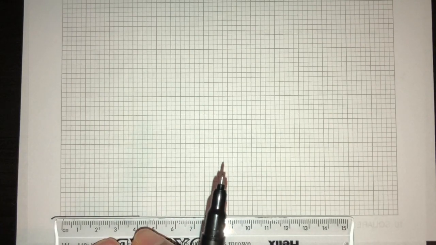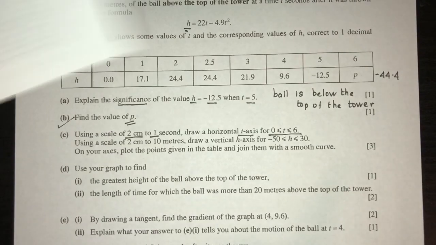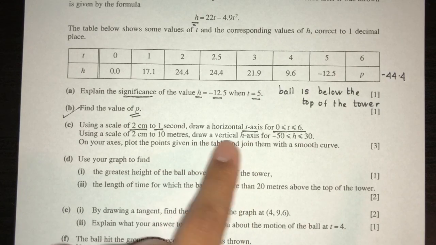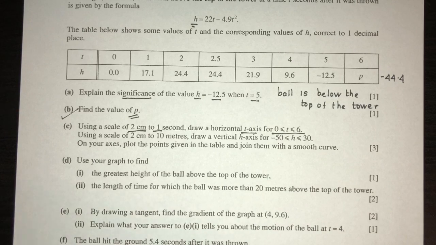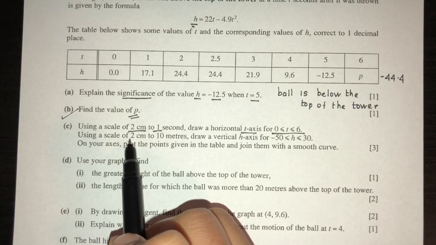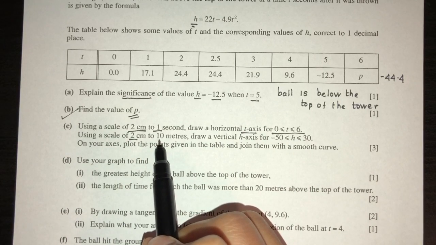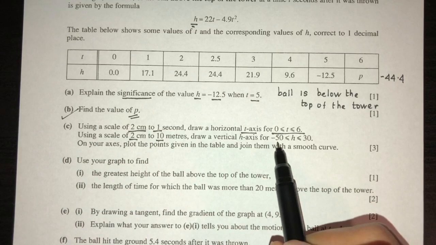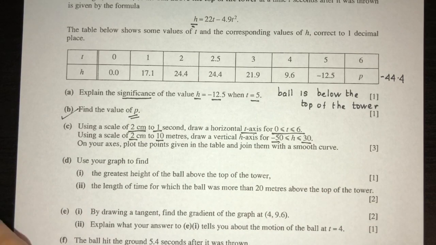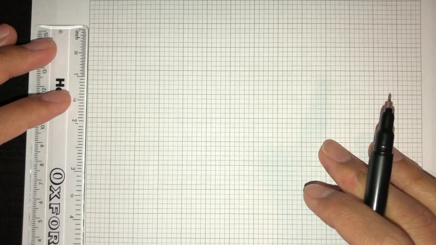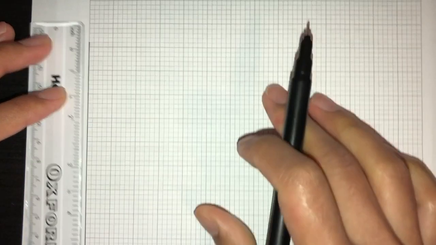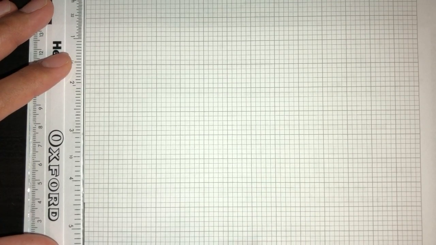Okay, so we cannot begin here actually, my mistake, because the h-axis, the vertical, also has a negative value. So we have to begin somewhere in the middle so we can account for that negative value. So first let's begin with this one. So 2 centimeters for 10 meters from this to this. Okay, so let's first draw the vertical axis. Okay, so that is my vertical axis.